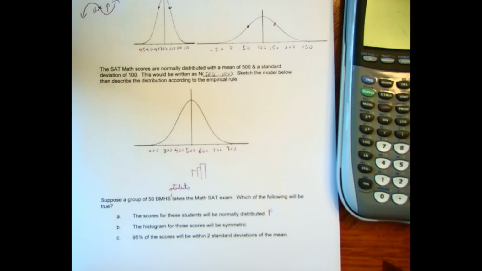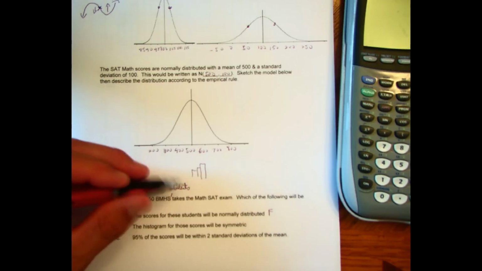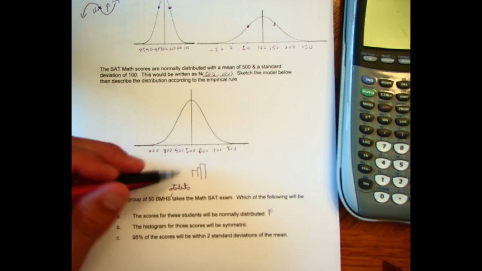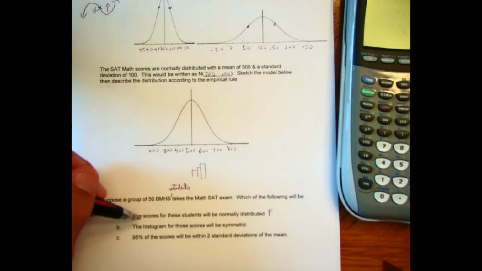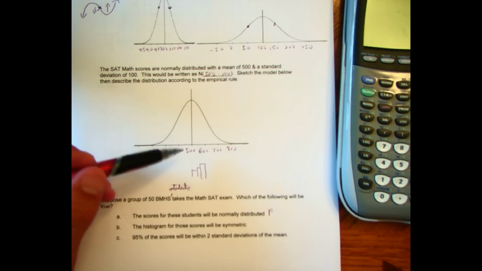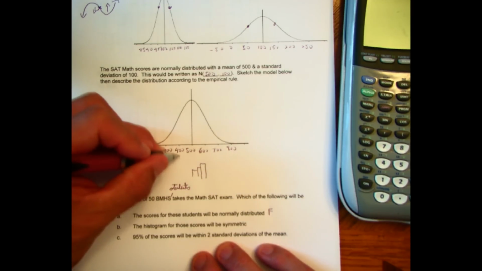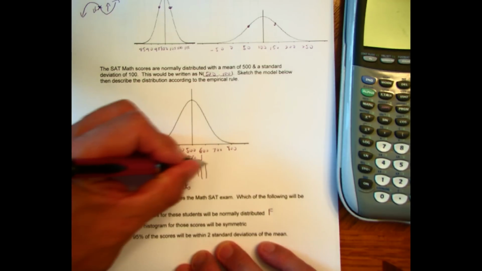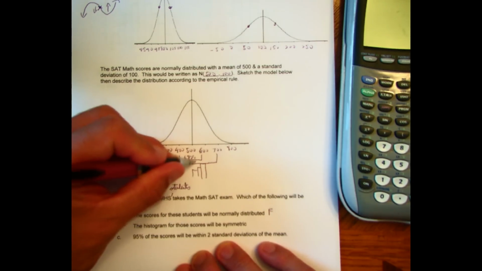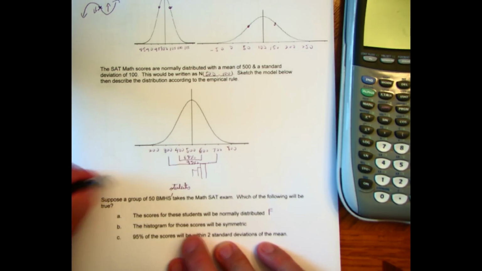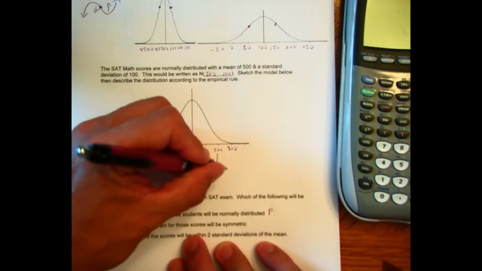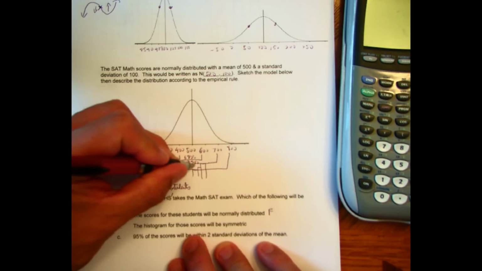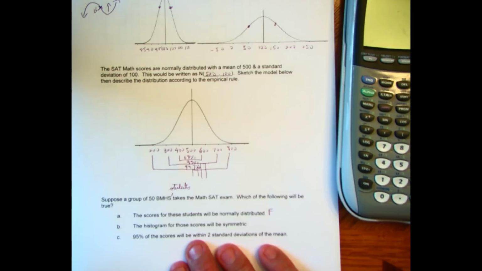Well, now I just showed it wouldn't have to be. Let's go back and answer the first question a little bit more profoundly. There's no guarantee that from our school, 68% of our students are going to score between 600 and 400, or that 95% will score between 300 and 700, or that 99.7% will score here. We may have different percentages.